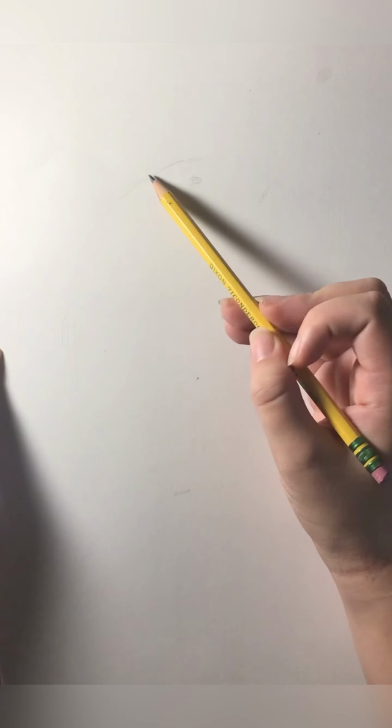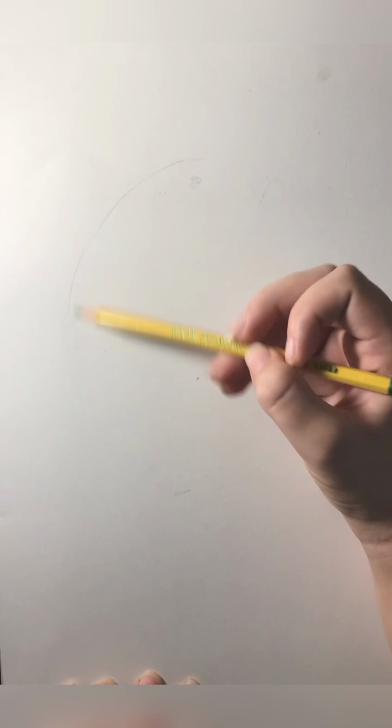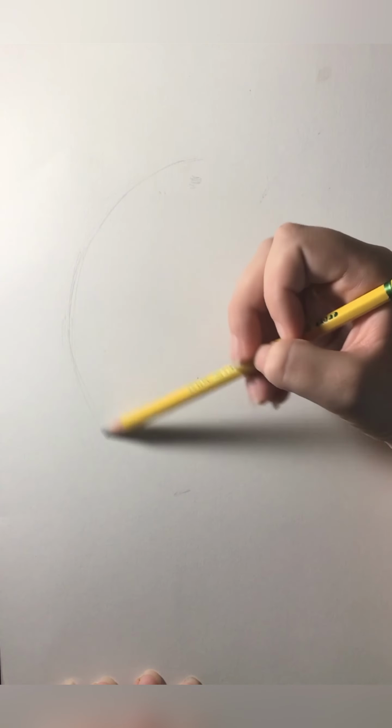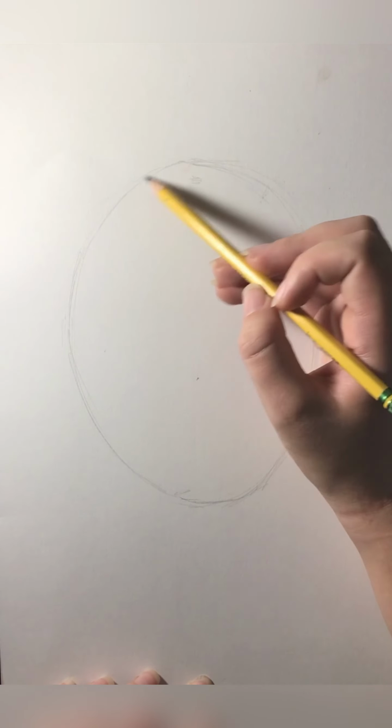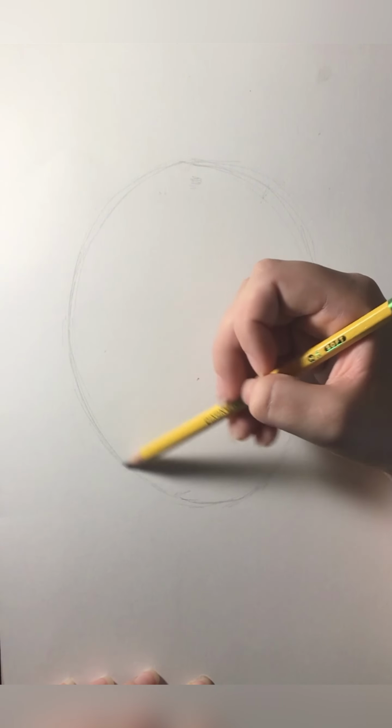So good luck, guys. Okay, so today we're going to be drawing a face. We start with an egg shape. We're going to start with that egg shape. We're going to draw super light since we don't know the correct measurements yet. We're going to draw it light until we get it right.